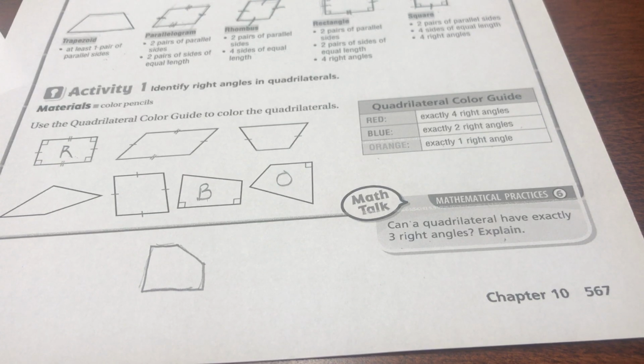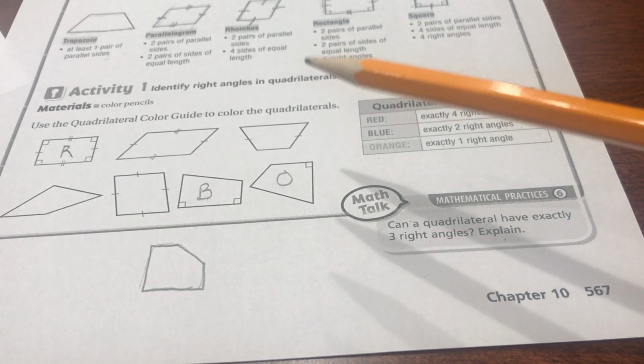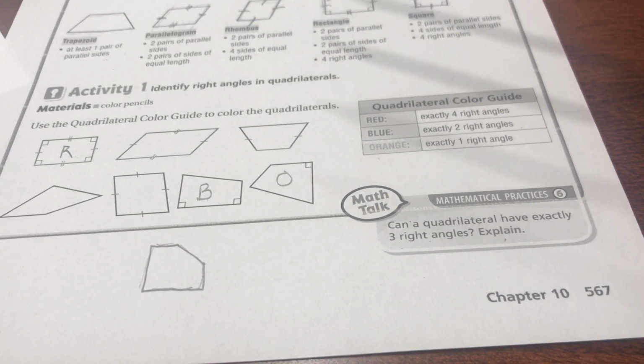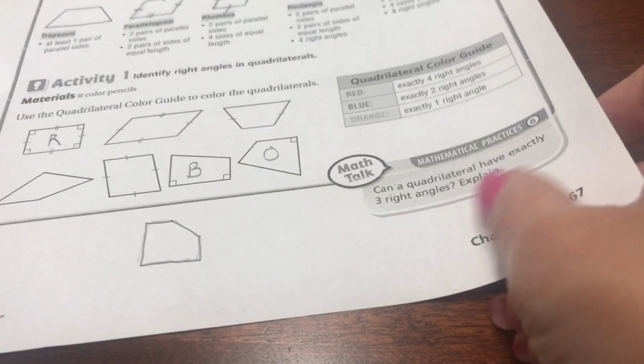If a quadrilateral has 3 right angles, the 4th angle must also be a right angle. Otherwise, to connect it, remember, it has to be a polygon. Then it wouldn't be a closed shape. Okay, so let's move on.